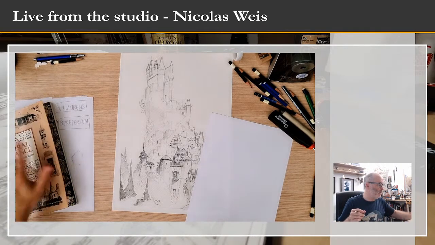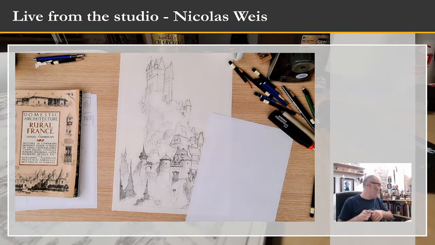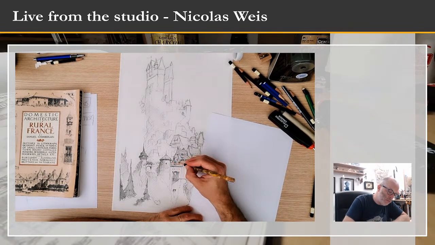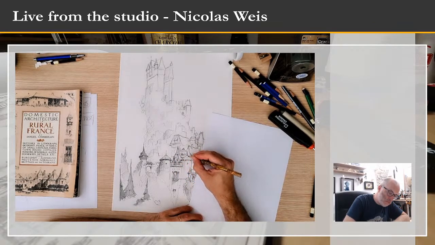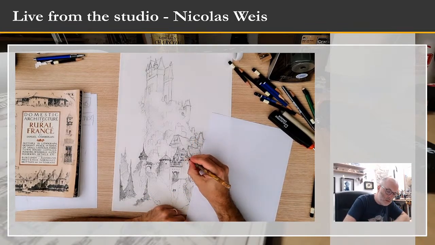Yes, it is the Grail. It's one of my most prized books in my whole reference library. But as I said, you can find most of the images online.